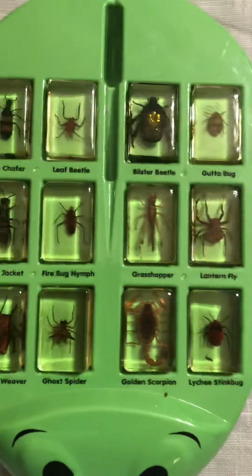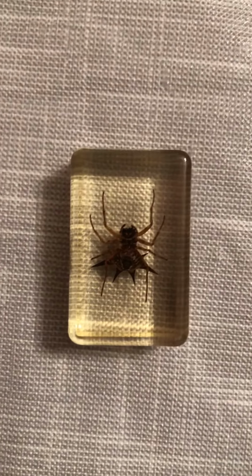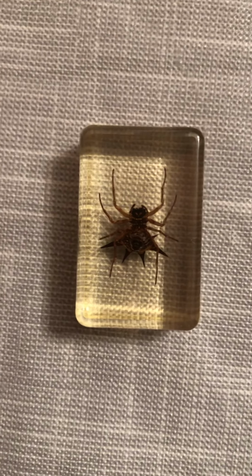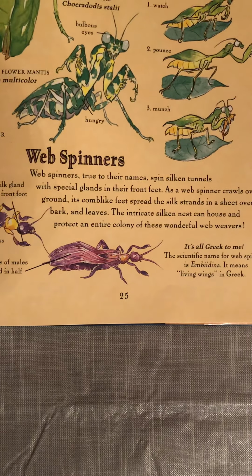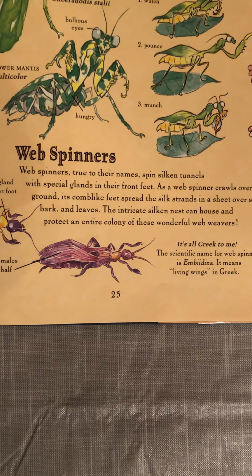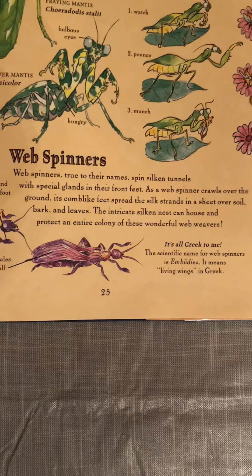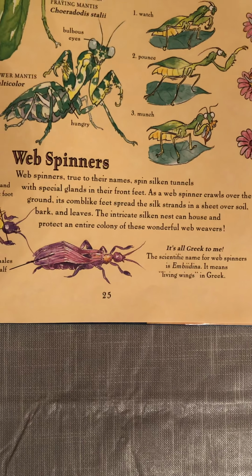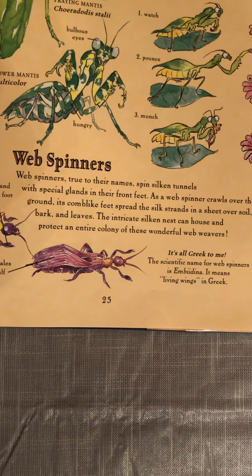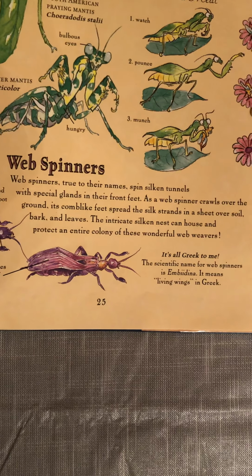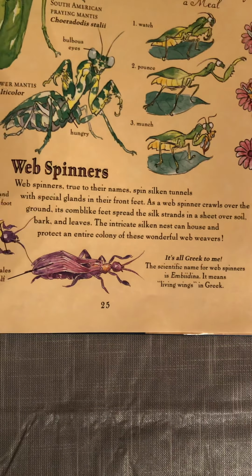I was looking at the insects that I have over here, and I thought to myself, this ghost spider is really interesting. I wonder what I could find out about spiders. And this is what I found in the book. They're called web spinners. Web spinners, just like their name says, spin silken tunnels with special glands in their front feet. As a web spinner crawls over the ground, the bark, and the leaves, he leaves a silken nest behind, like a house, to protect an entire group of these wonderful web weavers.